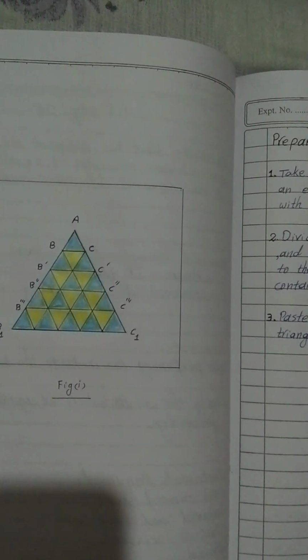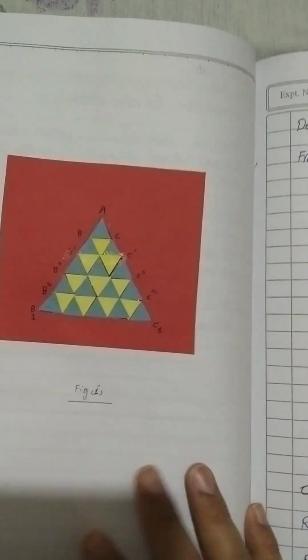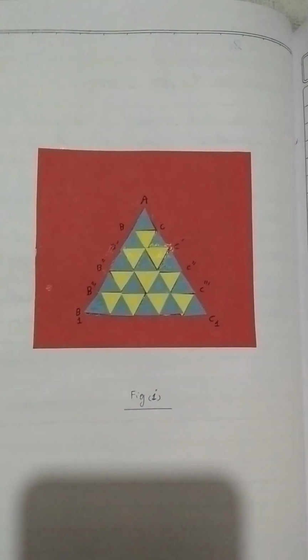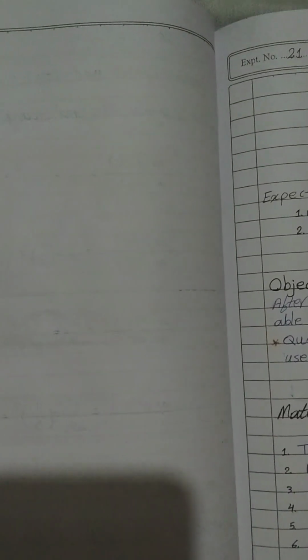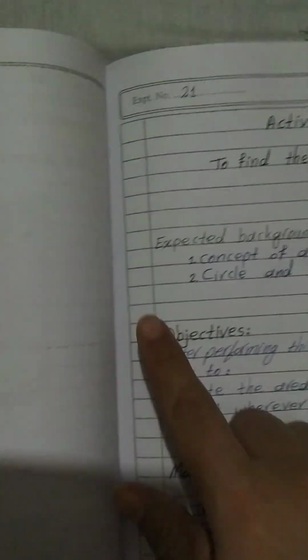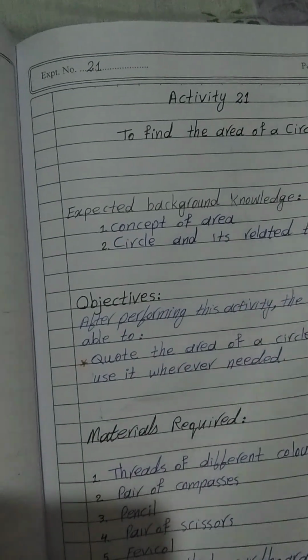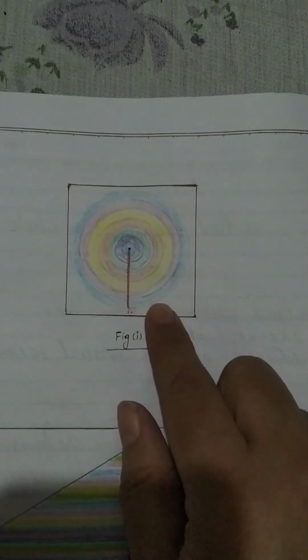Question number 20. This is the shape. You can cut the paper, a small triangle, and put it. And then question number 20, this 20. See, you have to find the area of a circle, and they are going to show you how to find it. How to find it? This is a circle. How do we want to find out the area of a circle?